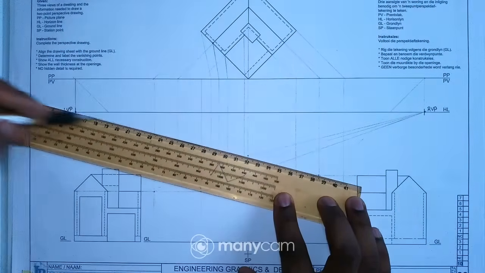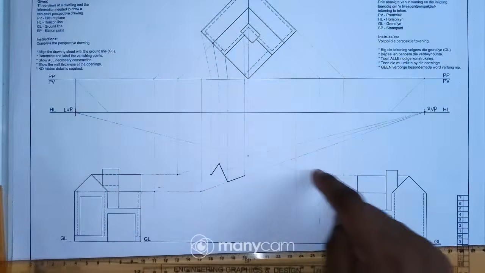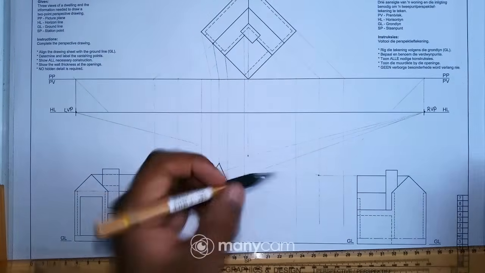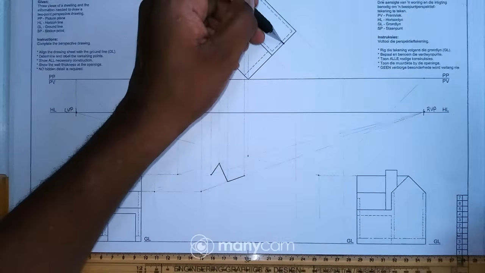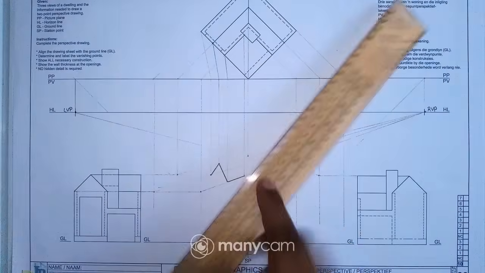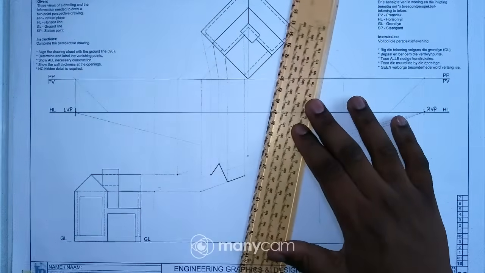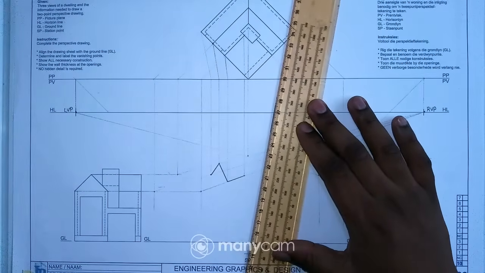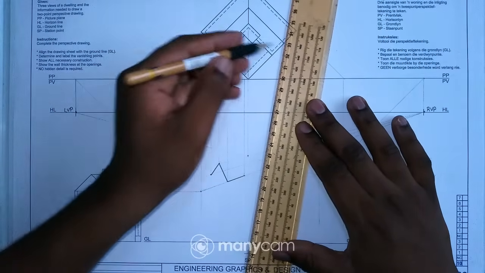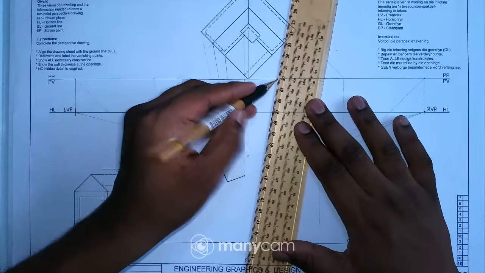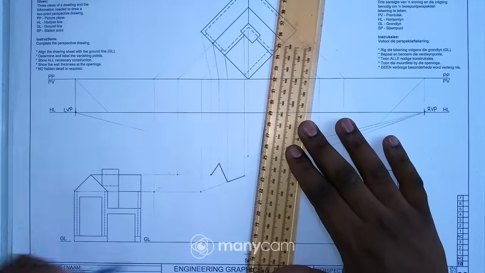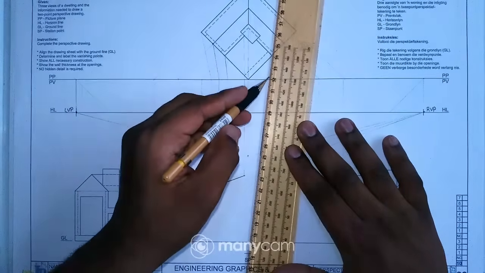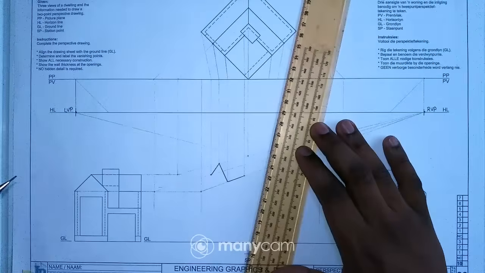Just like that. So it means this is my height of the roof. Okay, so now if I have this, I can just take this point to the SP. So I just take that point to the SP there. Let me just take all 3 points to the station point. Just draw construction lines.